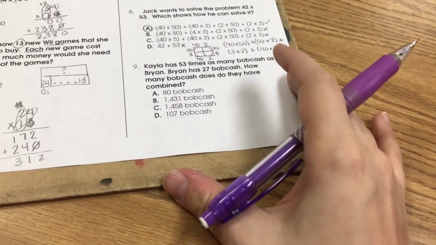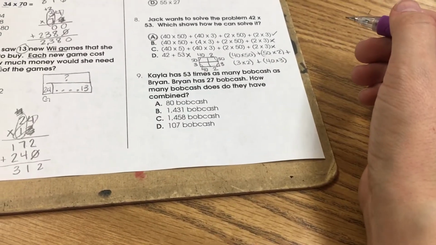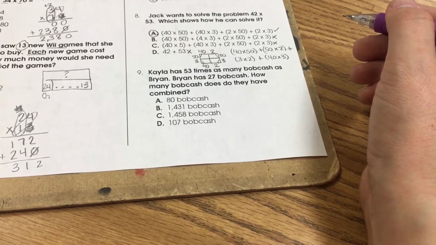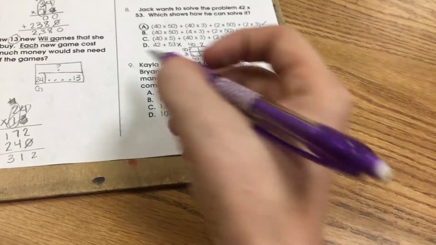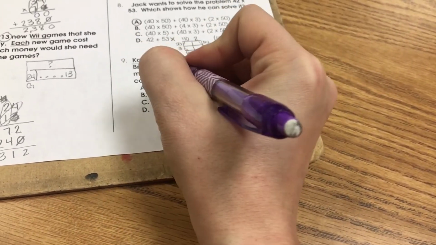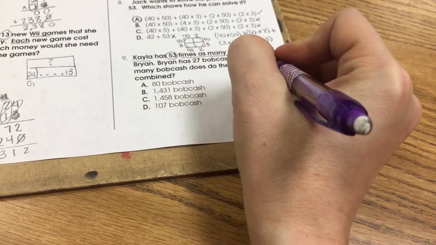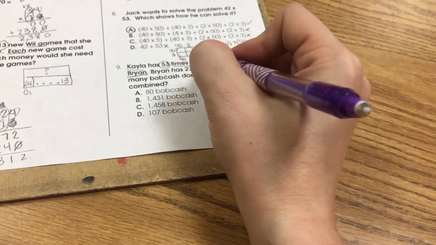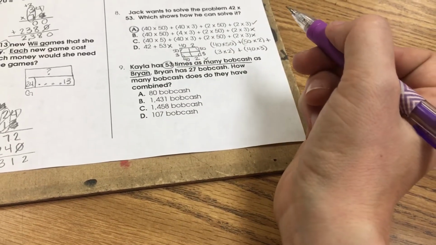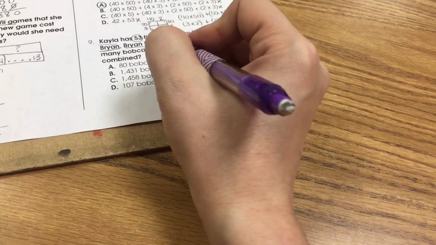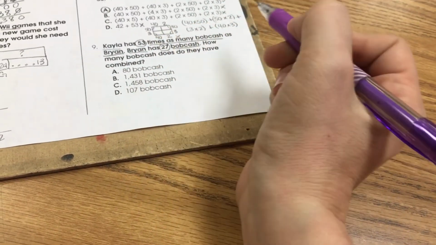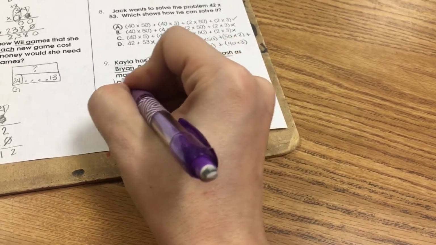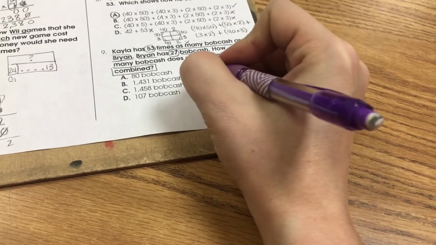Alright, number 9. Kayla has 53 times as many Bob Cash as Brian. Brian has 27 Bob Cash. How many Bob Cash do they have combined? So Kayla has 53 times as many Bob Cash as Brian. Remember, times as many means to multiply. Brian has 27 Bob Cash. So how many Bob Cash do they have combined? This word combined again tells me that I'm solving for my total.